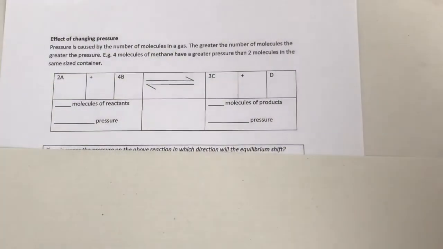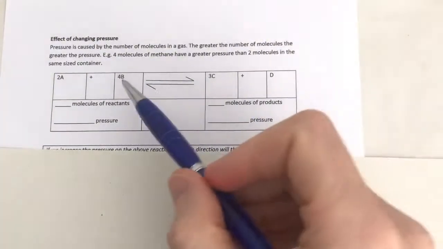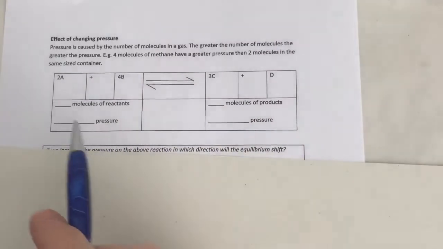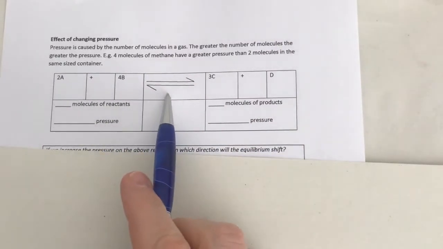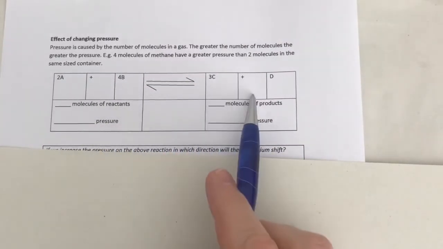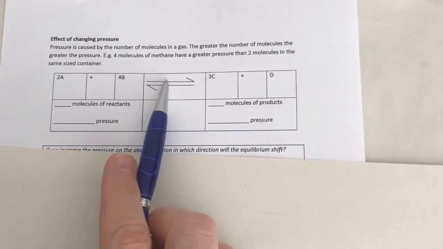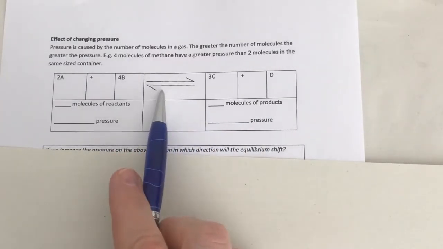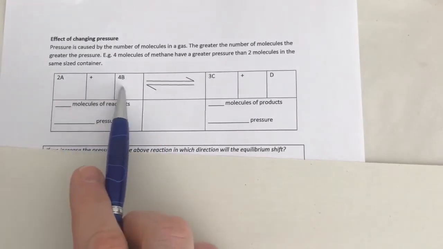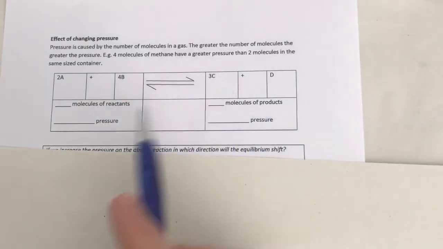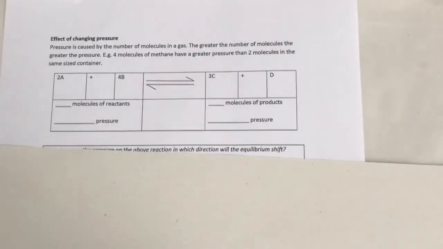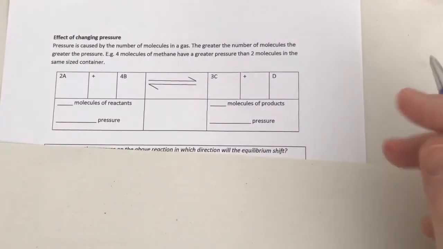Okay, in this video we're going to have a look at the effect of changing pressure on a reversible reaction at dynamic equilibrium. Remember, that means the rate of the forward reaction and the backward reaction are the same. I'm just using some examples of A, B, C and D to help explain this, and later on in further videos we'll look at real life examples of chemical reactions.